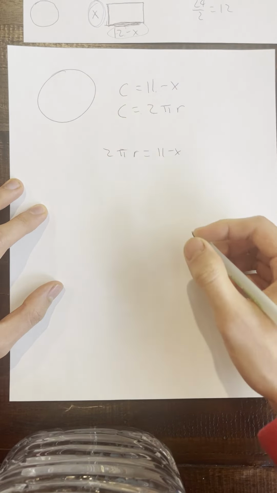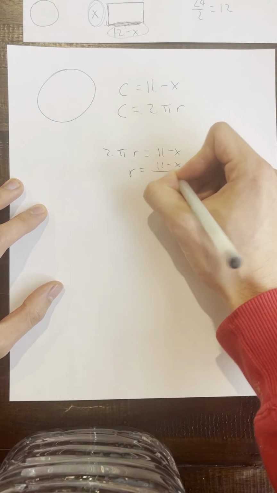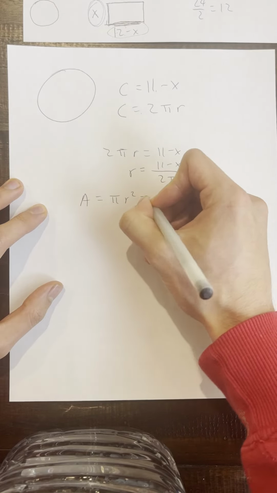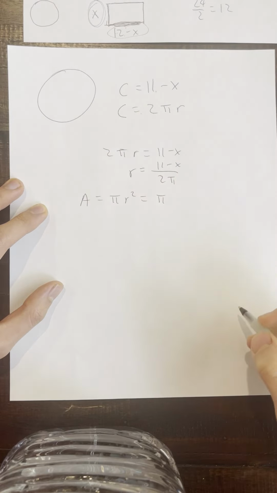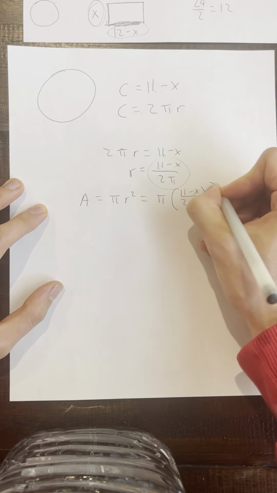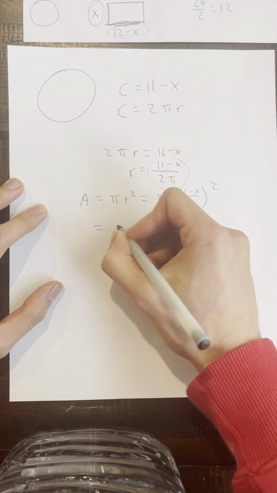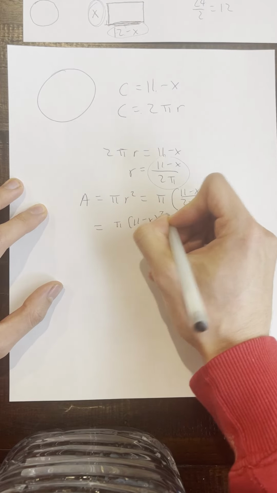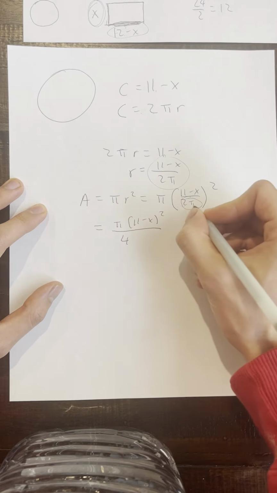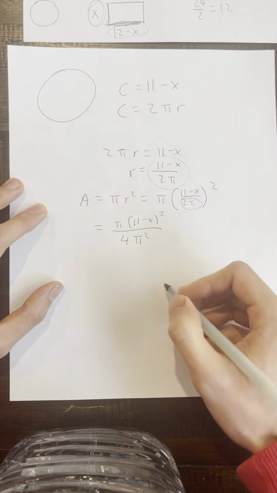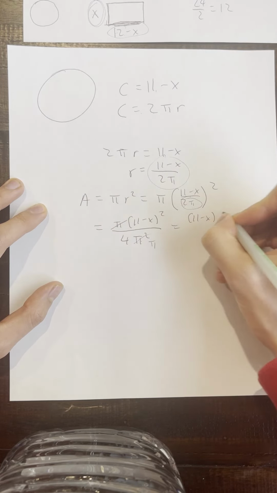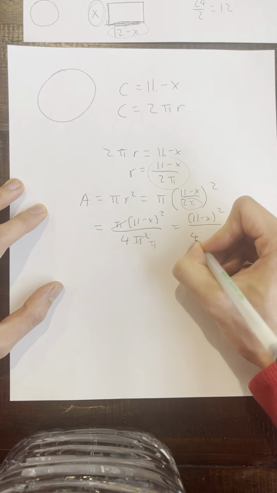How do I get r by itself? Divide both sides by 2 pi. Now we need to find the area, which is equal to pi r squared. So pi, r was how much again? r was this, so we're going to have to square this over 2 pi squared. Okay, and let's just simplify this. So pi times 11 minus x squared over 2 pi squared. So 2 squared is how much? 4. Pi squared is how much? Just put pi squared here. Cancel out a pi here. So this becomes 11 minus x squared over 4 pi.